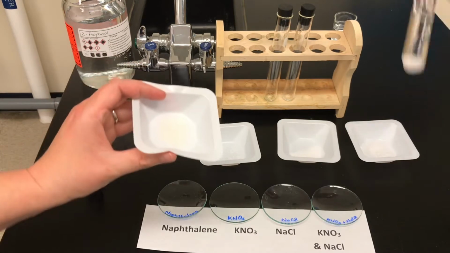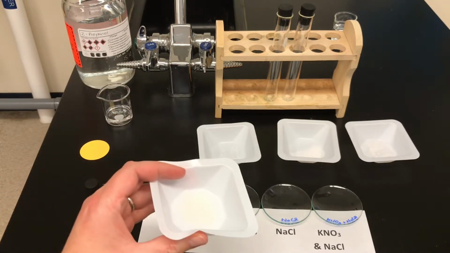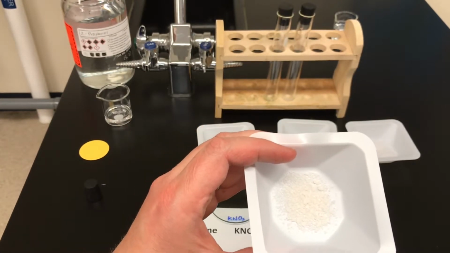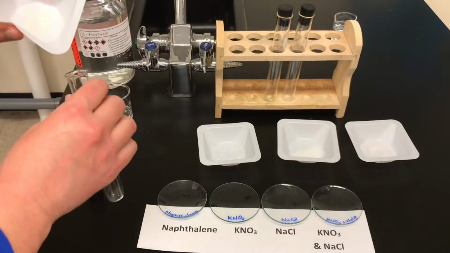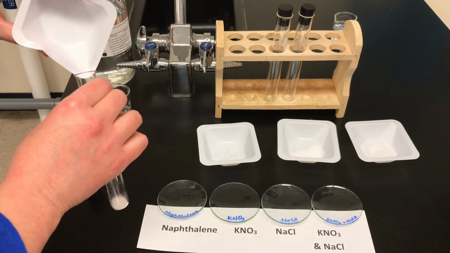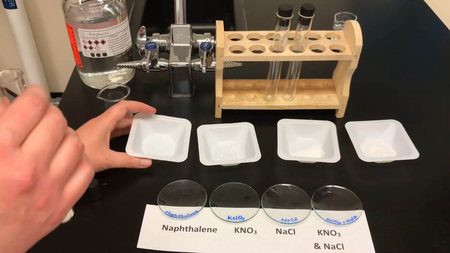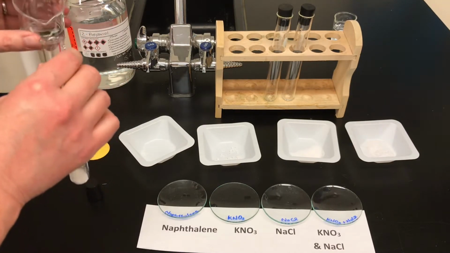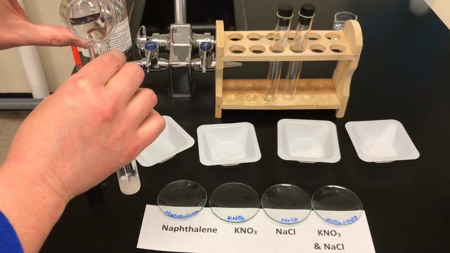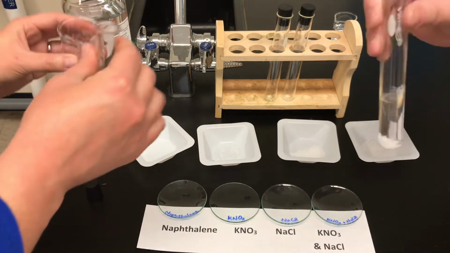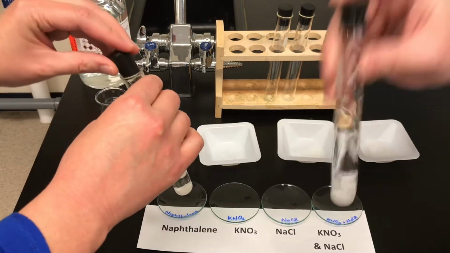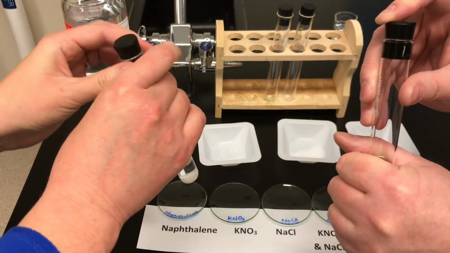Okay, the naphthalene, which looks a little bit different from the other solutes, is a little bit more of a flaky appearance before we dissolve it. I think it has a bit of a yellowish color too, a little off-white. But again, the appearance could be a little bit different. You can't totally go by that. And you're using about 10 mils or so of water for me and about 10 mils of alcohol for Miss Watts.